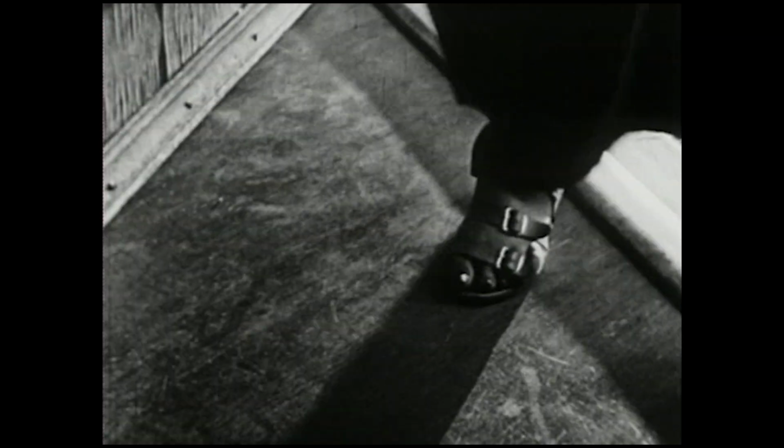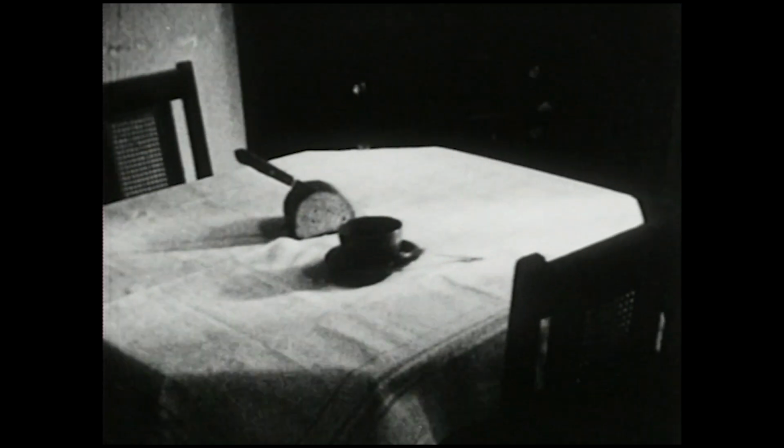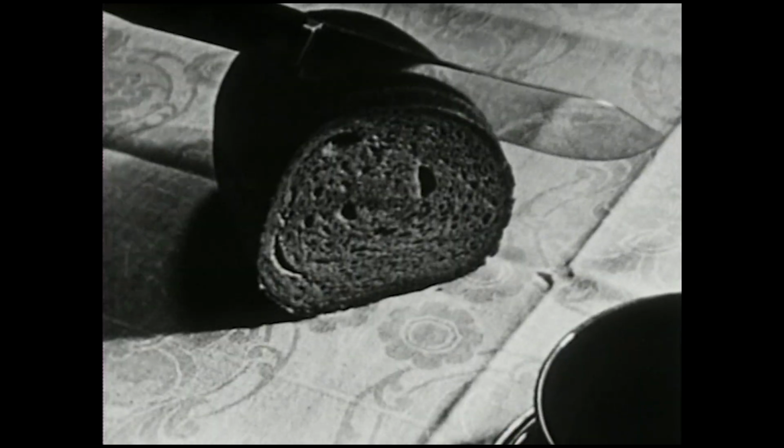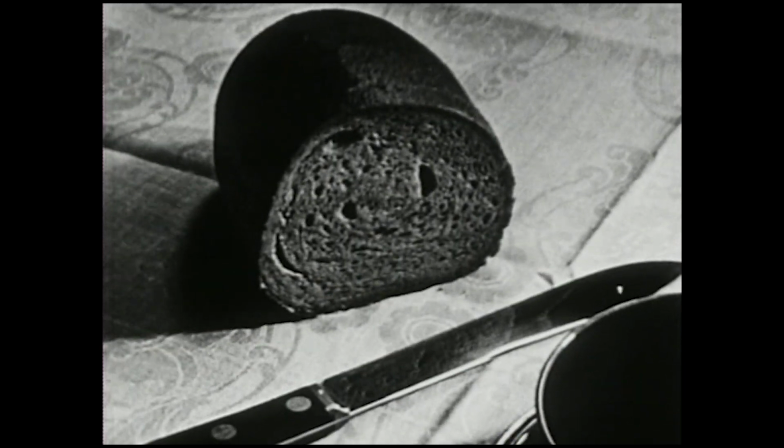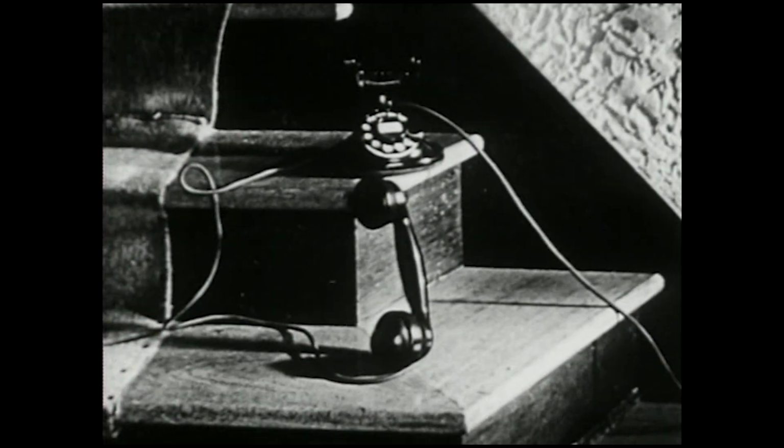Inside, signs of intrusion unfold. A newspaper lies strewn across the floor, contrasting with a neat stack nearby, hinting at disruption. A knife perched in half-cut bread falls to the table, suggesting a recent presence. A phone hangs off the hook, a 1940s tactic to avoid calls.